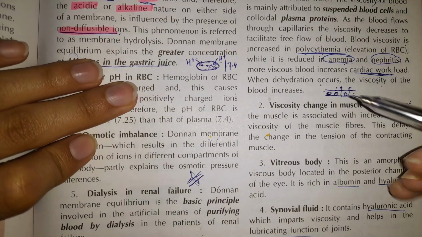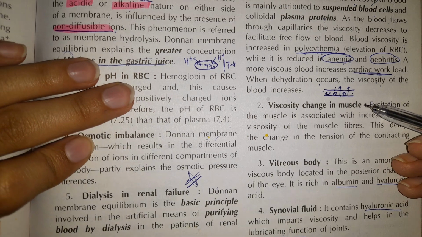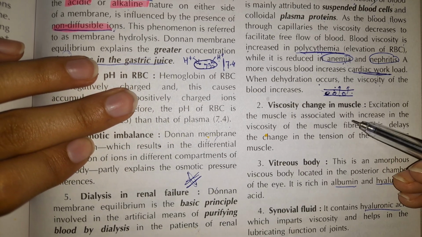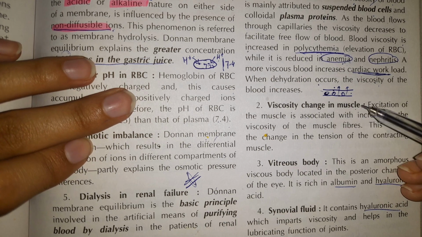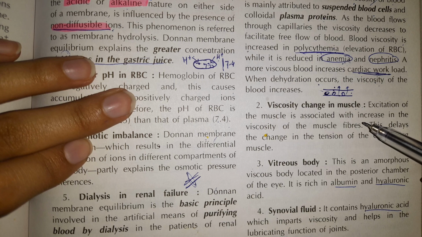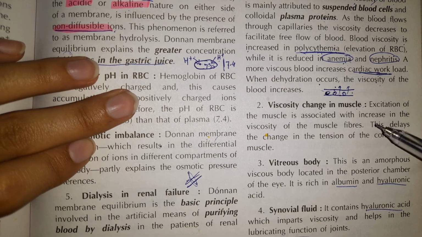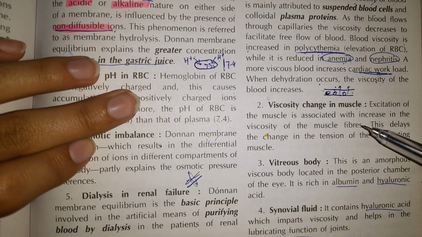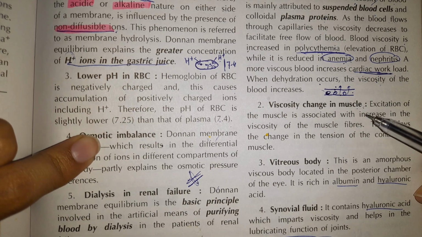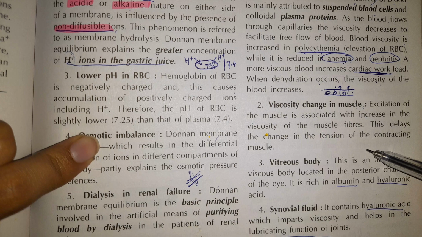Now, viscosity change in the muscle. As you know, actin and myosin are responsible for muscle contraction. So, what happens when there is interaction between actin and myosin? As you know, what happens with attraction? Whenever there is attraction, there is more resistance, and whenever there is more resistance, there is high viscosity. So, excited muscle is more viscous as compared to a relaxed muscle.